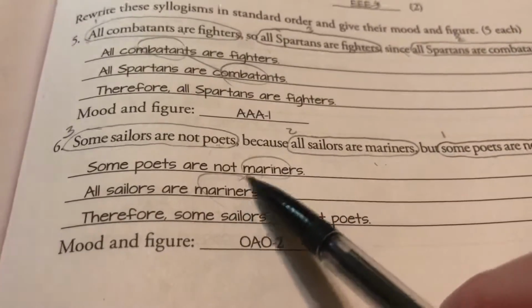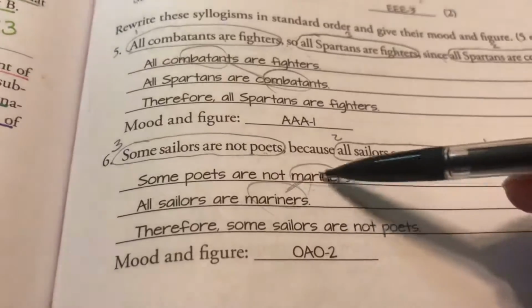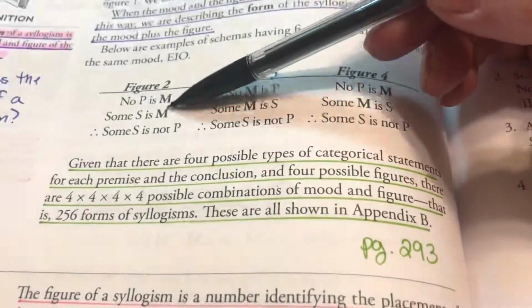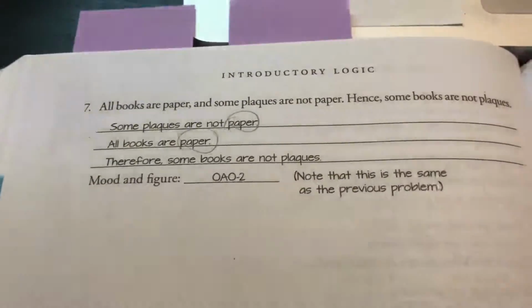I find my middle. They're both the last term here because, remember, your middle term is not in your conclusion. And so I come over here, and that would be figure 2. My middle term comes second. Anyway, I'm not going to talk through that one, and I just didn't mark that one up all the way. Anyway, hope that's helpful.